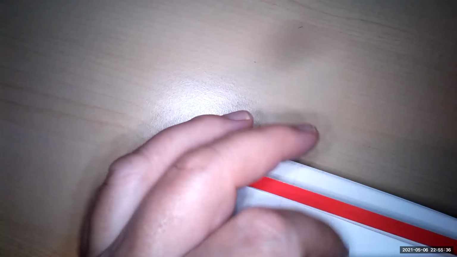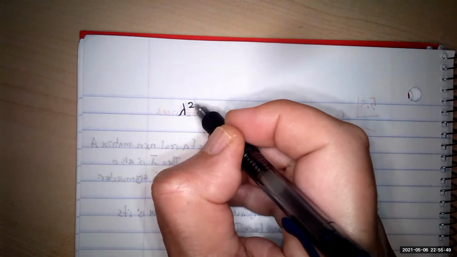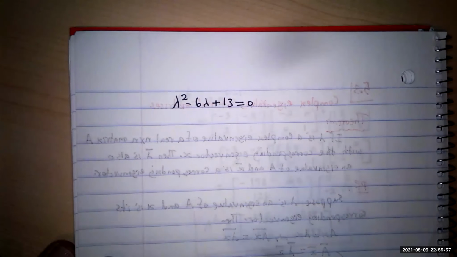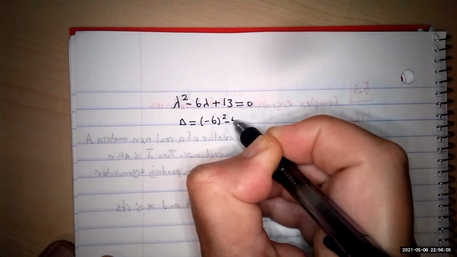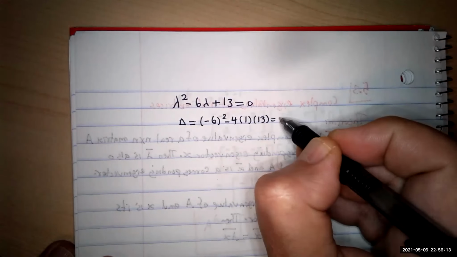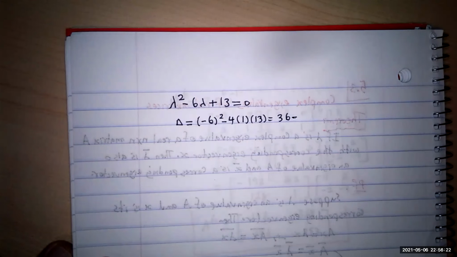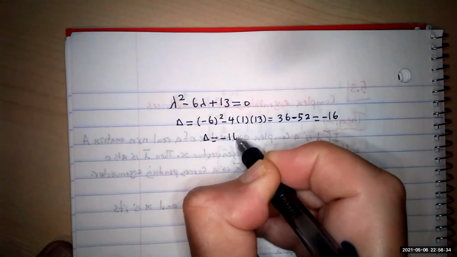So rewrite it. I take from here that I have this equation to solve: lambda squared minus 6 lambda plus 13 equal to 0. You can directly write the quadratic formula if you like, but I just do it briefly so I make sure I'm not making any mistake again. So it's going to be negative 6 squared minus 4 times 1 times 13. That gives me 36 minus 52. So 36 minus 52 is going to be negative 16, and this is what we are interested in. Delta equal to negative 16, it is negative.